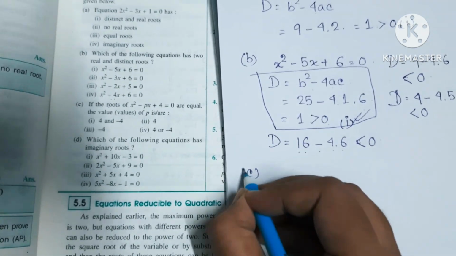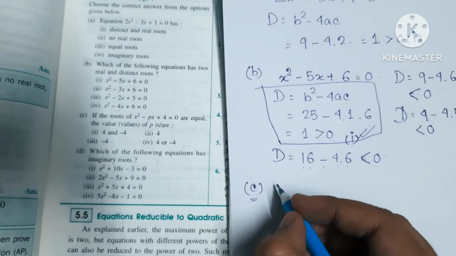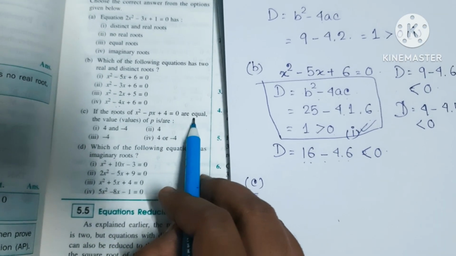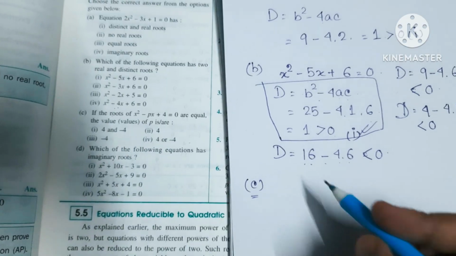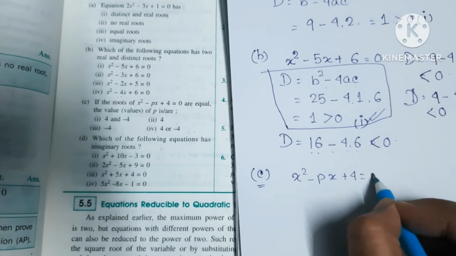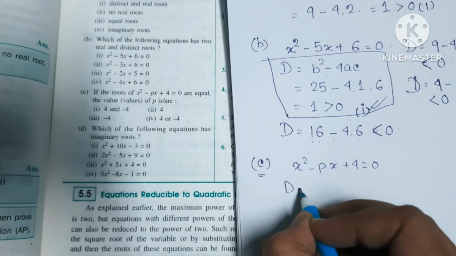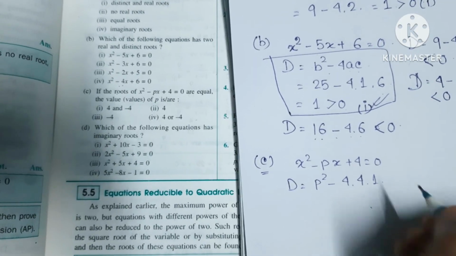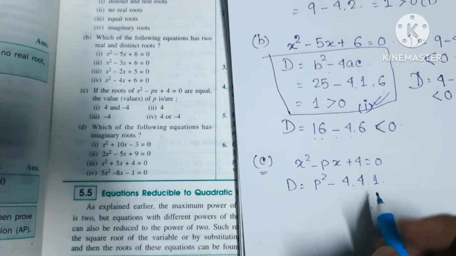Now question number C. If the roots of this one are equal, then find out the value of p. Now see, x square minus px plus 4 equal to 0. So here D will be p square minus 4 into 1 into 4, that is 4ac.